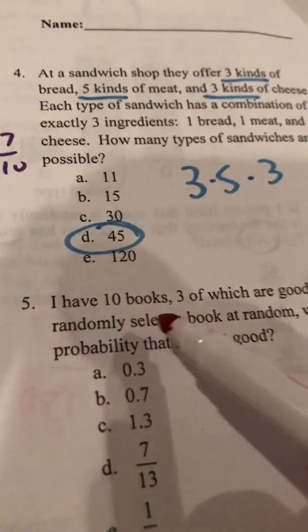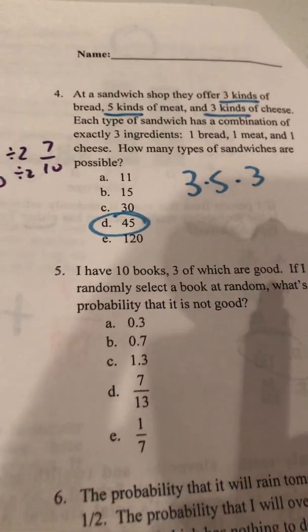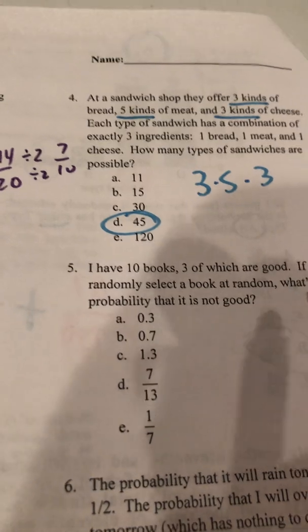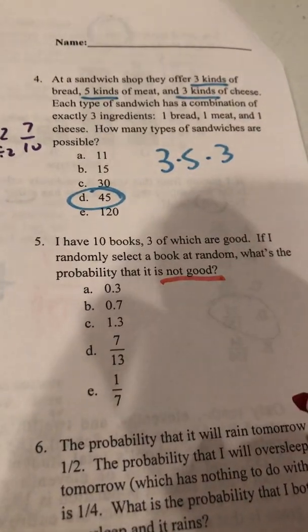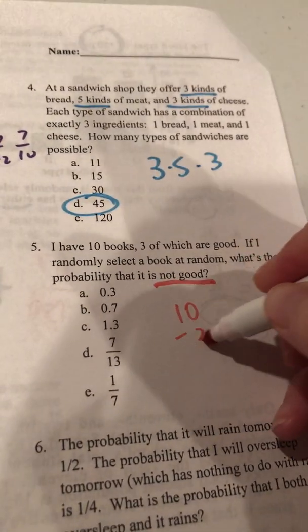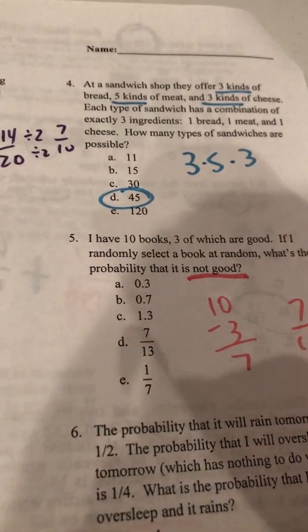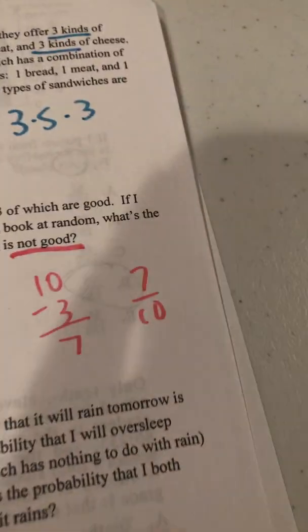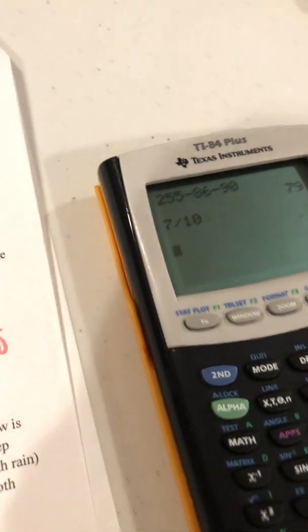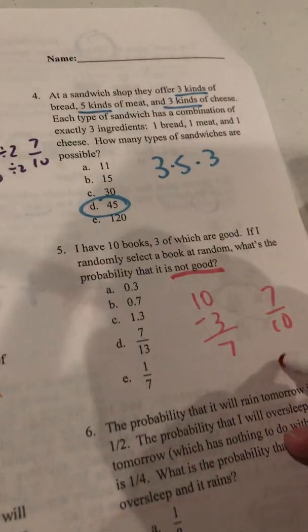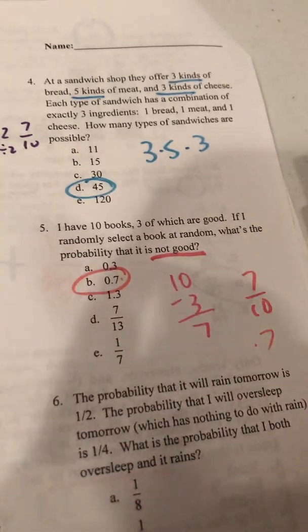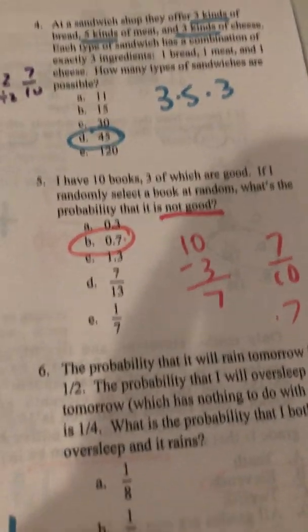So it says I have 10 books and 3 are good. If I'm going to select one at random, what's the chance that it's not good? Well, if I take away the 3 good, I'm left with 7 out of 10. And 7 divided by 10 is 0.7. That's not very good. You should not just have 3 good books.